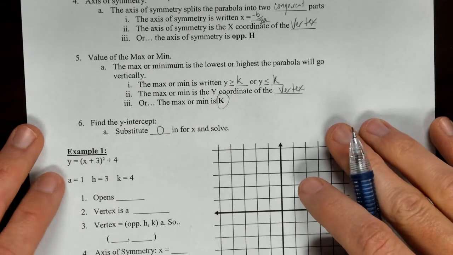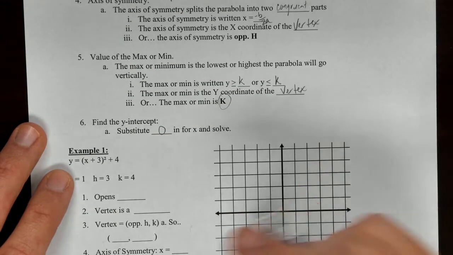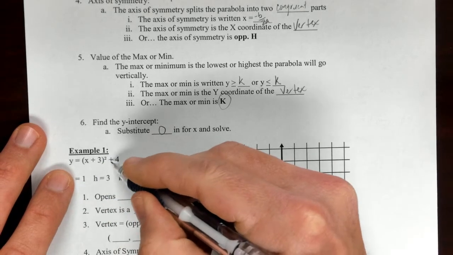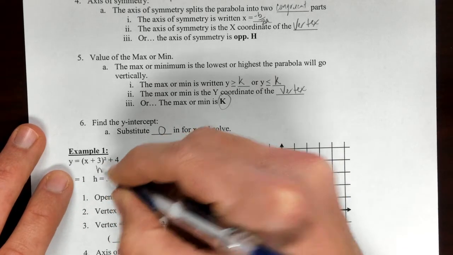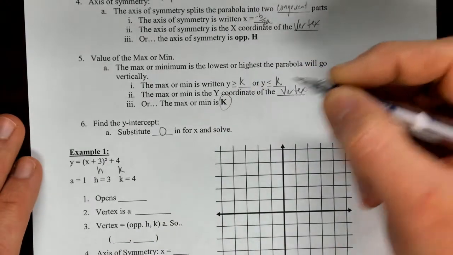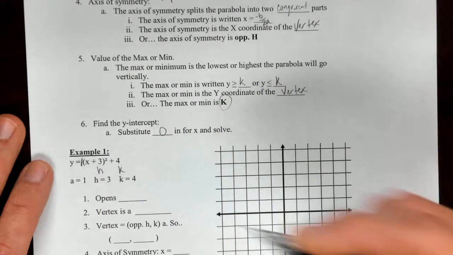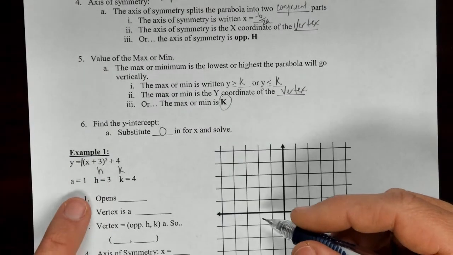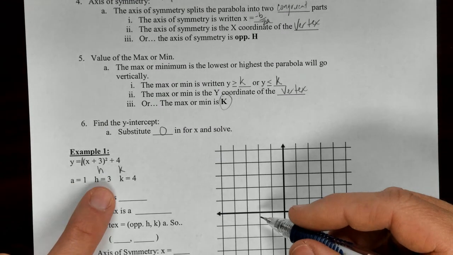So let's look at example number 1. Example number 1, I have the vertex form, x plus 3 squared plus 4. So again, this is h, this is k. A is 1 because a is out in front, so there's an understood 1. So I've listed it out for you. A is 1, h is 3, and k is 4.